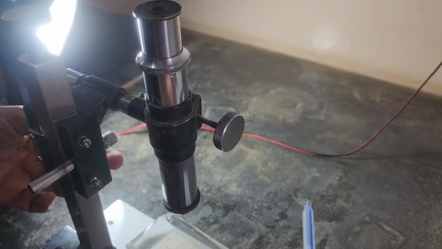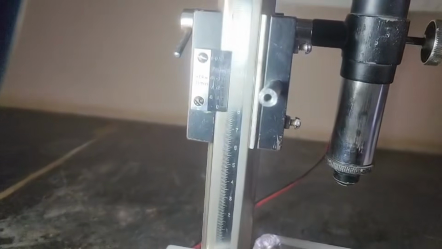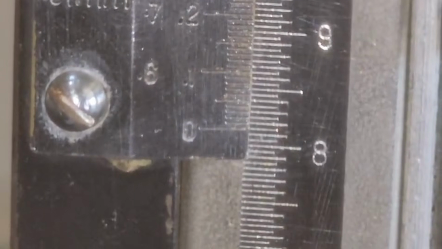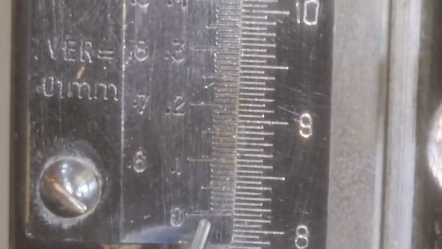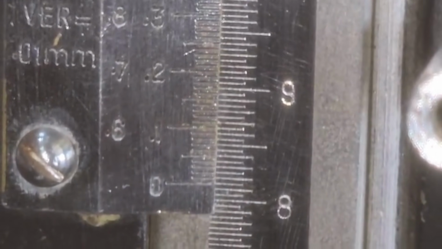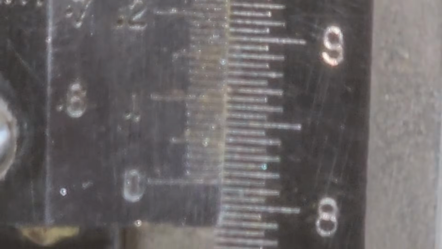How to adjust then? Again using vertical screw. See, this one is a screw. Using this screw, you can raise or lower the traveling microscope objective. Now I am finding reading R2 for glass slab. Now you can see MSR is 8.1. Just below 0 you have to see, that is 8.1. Between 8.1 and 8.15, 0 is lying, therefore 8.1 is MSR.